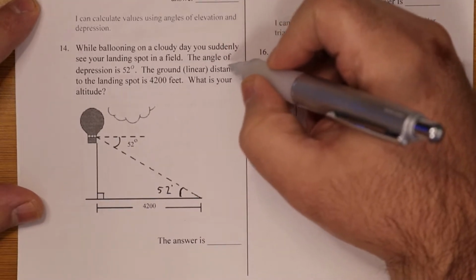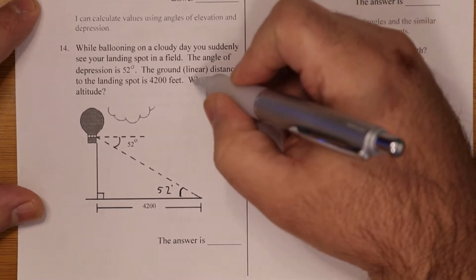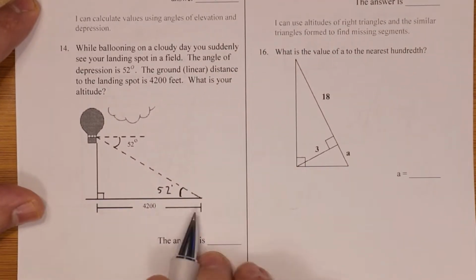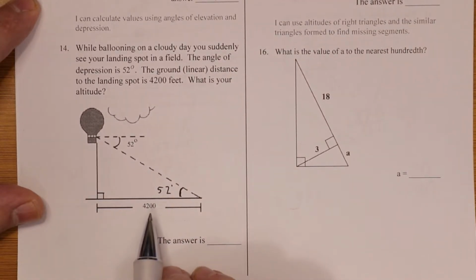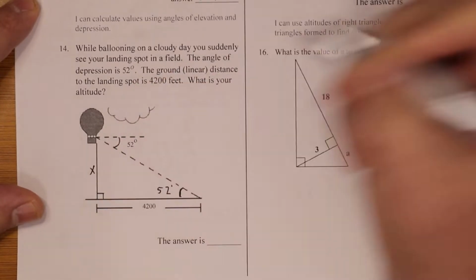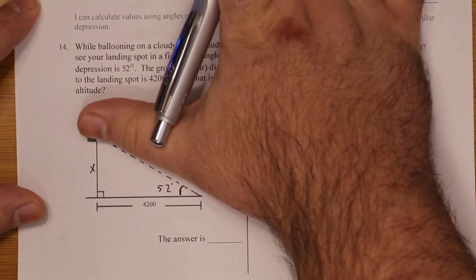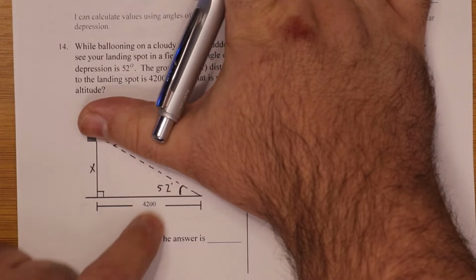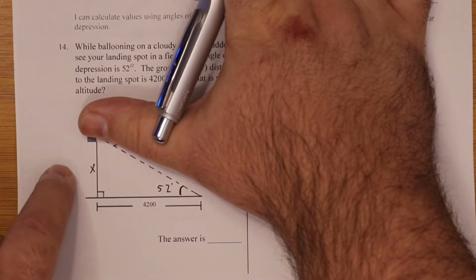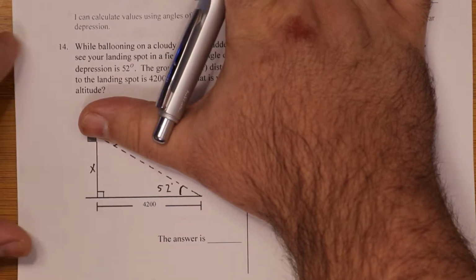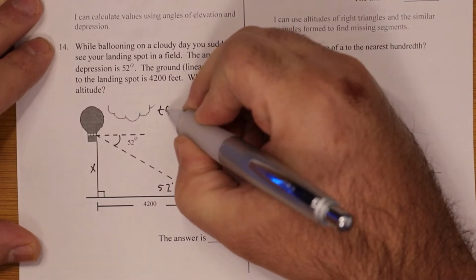The ground to the landing spot is 4,200 feet. You can see it's already in the drawing for you. What is your altitude? Altitude is the one that goes straight up like that. So if we ignore what's happening up here, from that angle, this is adjacent and this is opposite. So opposite and adjacent, we're doing tangent for this problem.